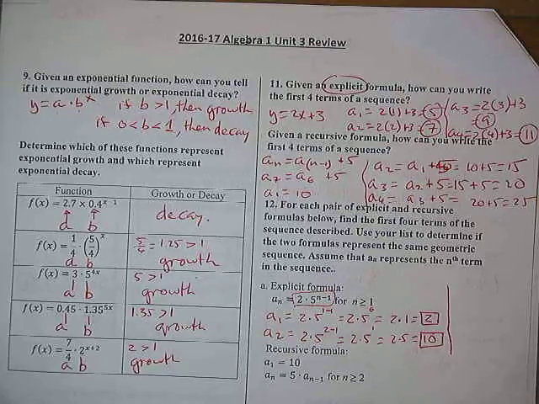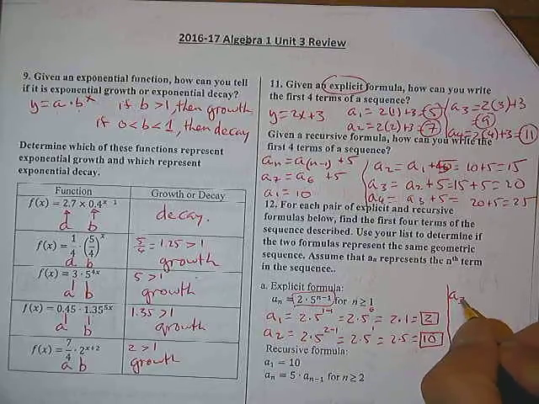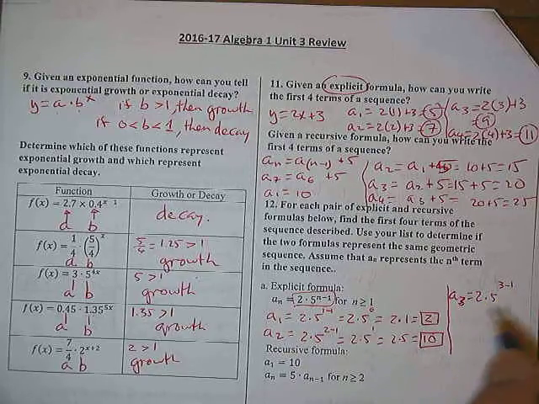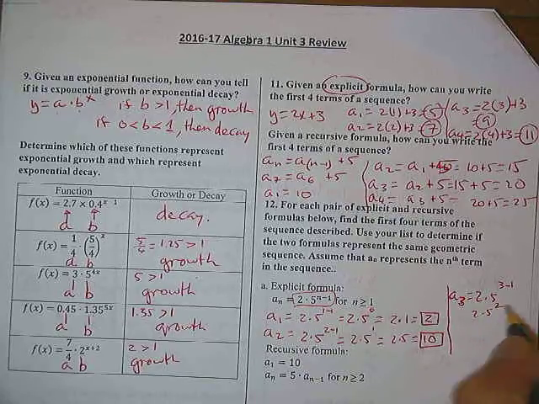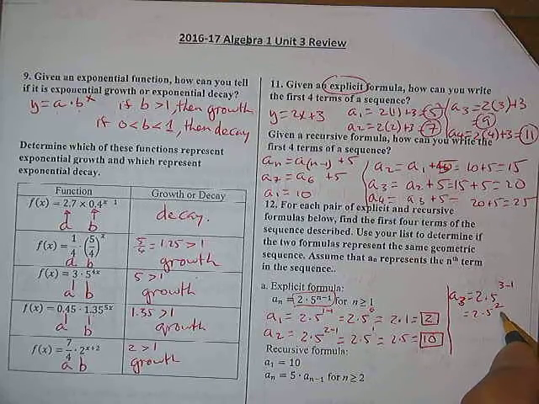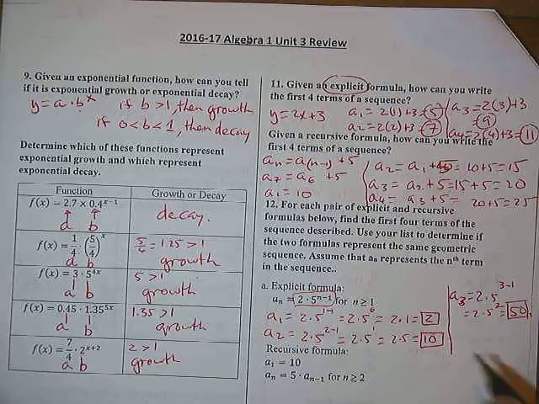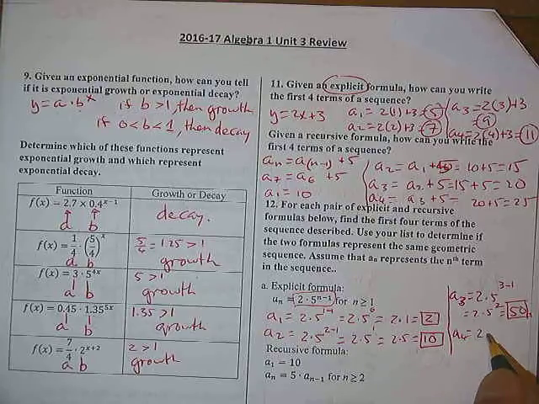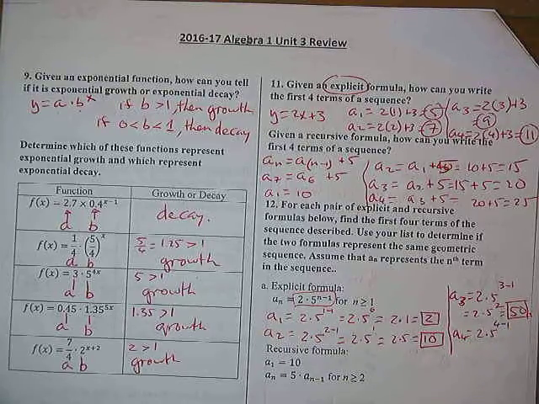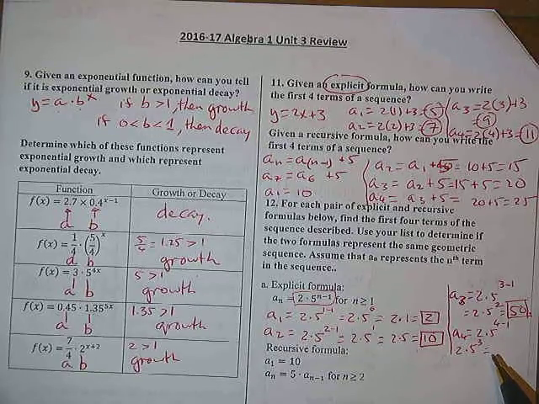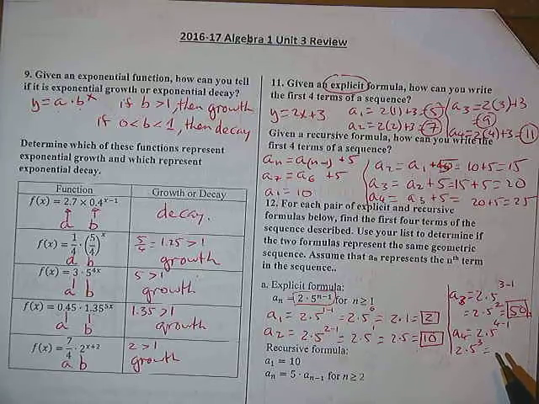So to find your second term, it still is this formula right here. So you go 2 times 5 to the 2 minus 1, which is 2 times 5 to the first, which is 2 times 5, which is 10. Okay, first 4 terms, right? So here's the third term, a sub 3. So it's going to be 2 times 5 to the 3 minus 1, which is 2 times 5 to the second power, which is 2 times 25, and that's 50.